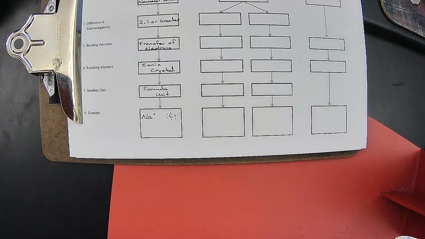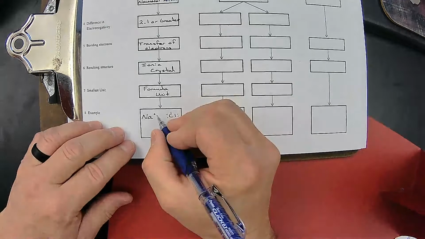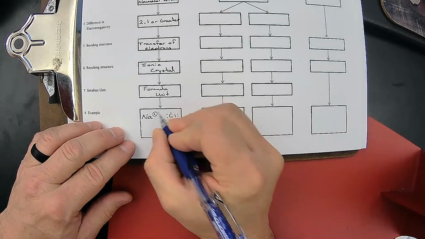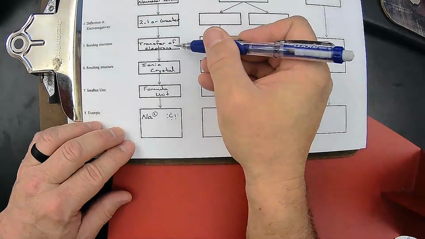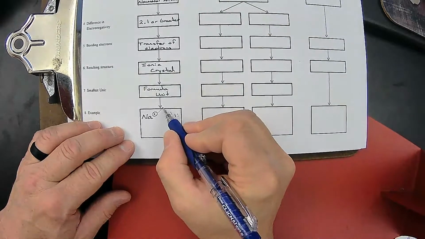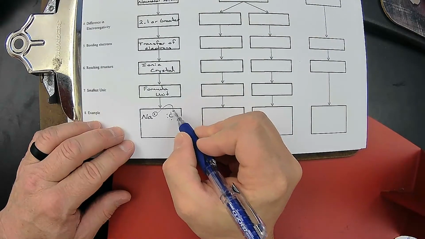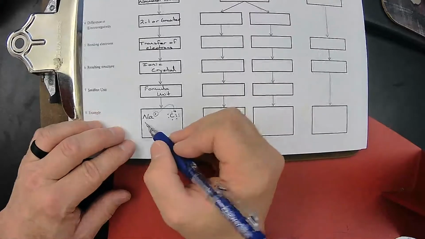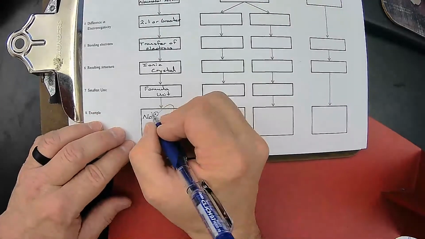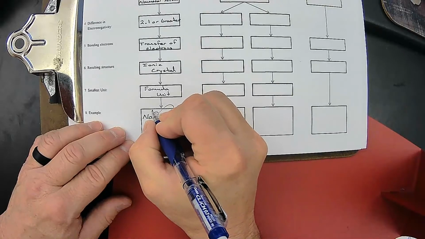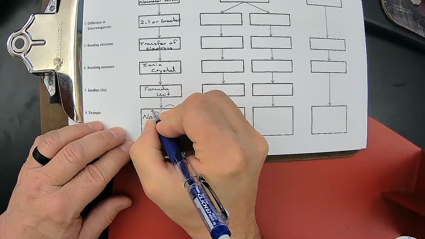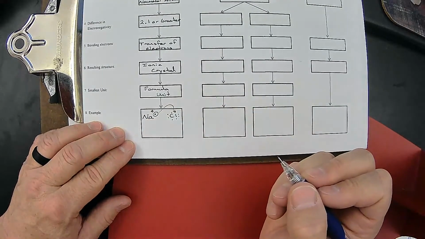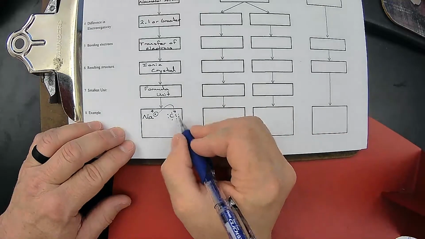So what happens is the Na transfers its electron over to Cl. Na is no longer an atom. It becomes a positive ion. Cl is no longer an atom.